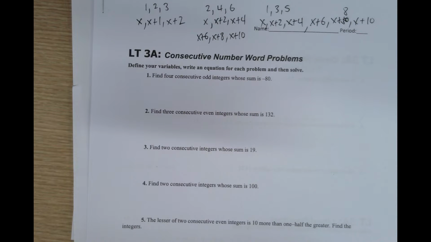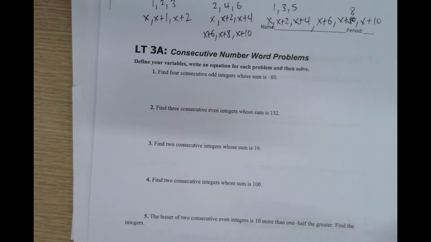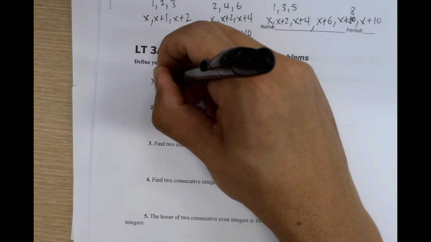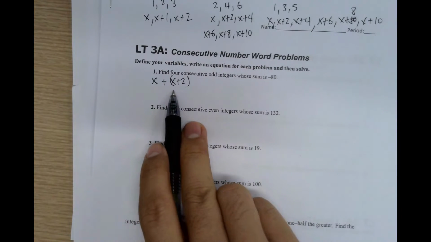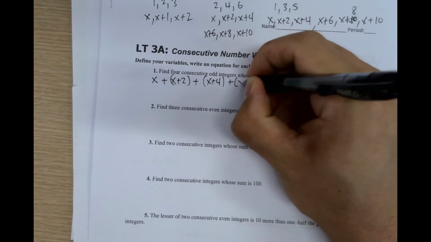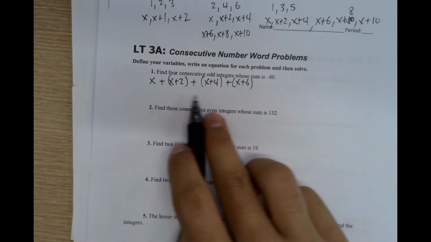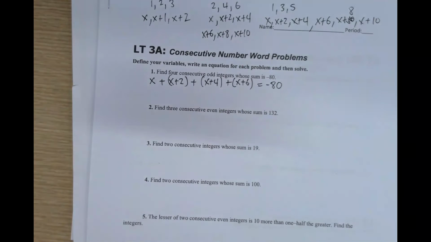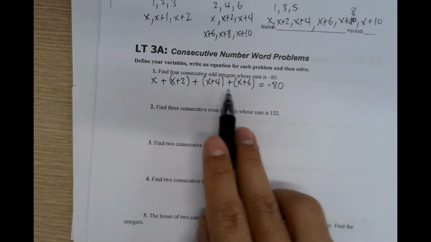When we're asking here, it says find 4 consecutive odd integers whose sum is negative 80. What we would be talking about is x plus 2, which is the second consecutive, plus x plus 4 plus x plus 6. This is equal to, it says whose sum is negative 80. So when you add up all these numbers together, that equals negative 80.